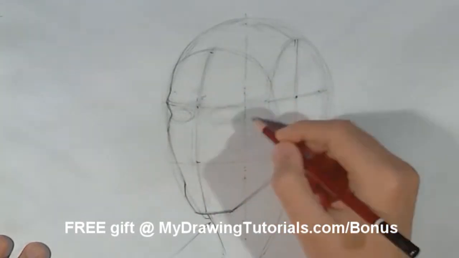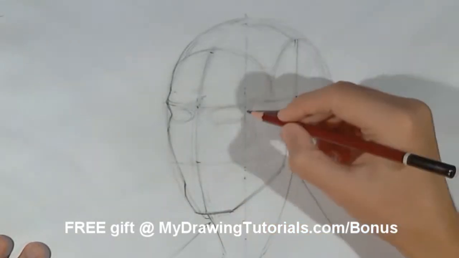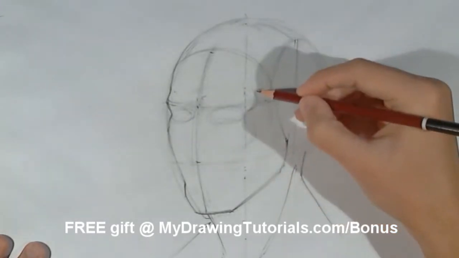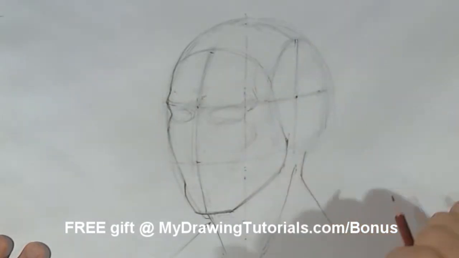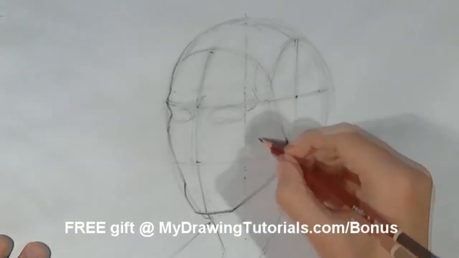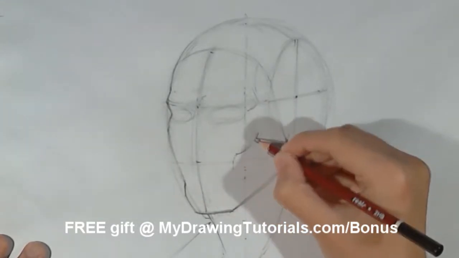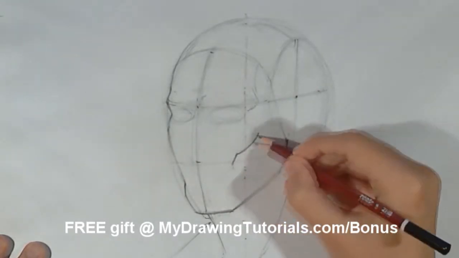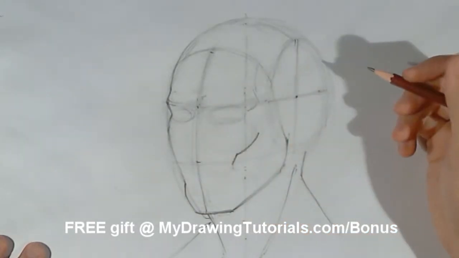Now that I have the eye sockets, I know that the eyebrow is going to come above it and end in this area, because afterwards I'm going to have the side plane. So with that being said, this line right here is going to be the definition for the cheekbone.